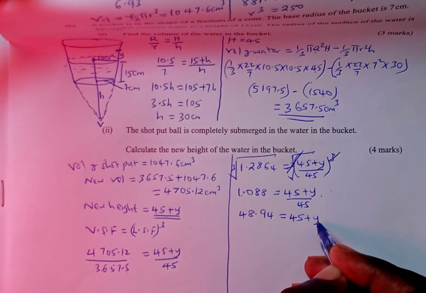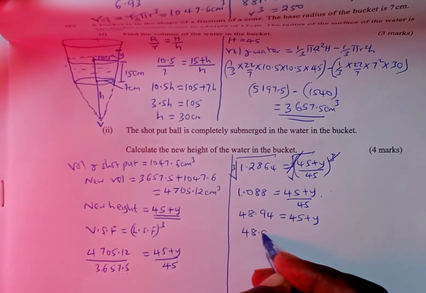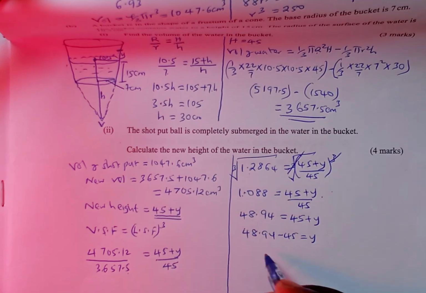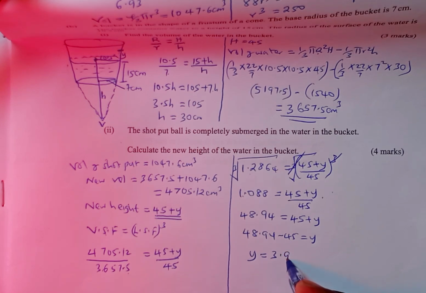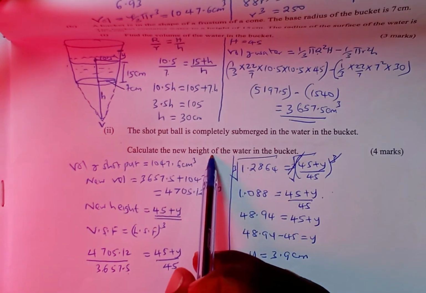And in this case, to get y, 45 comes to this other side, such that 48.94 minus 45 will give us y, and therefore y will be equivalent to 3.9 centimeters.